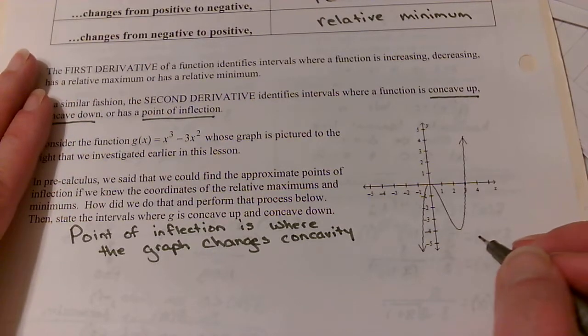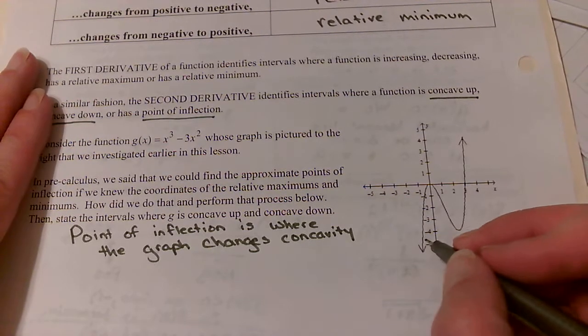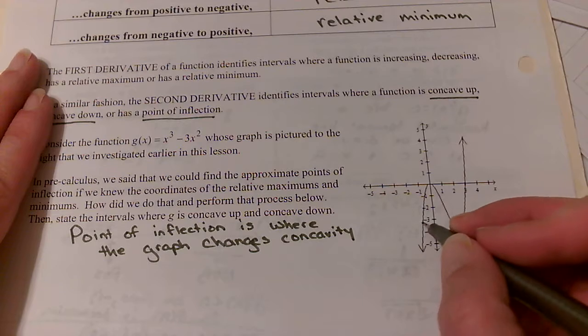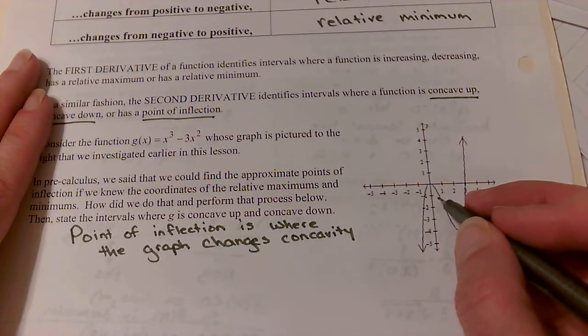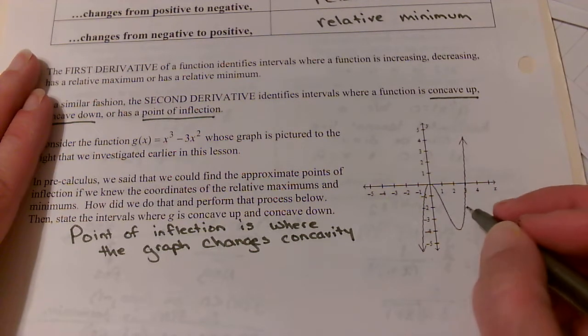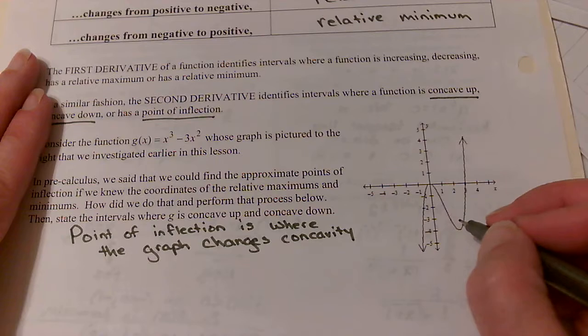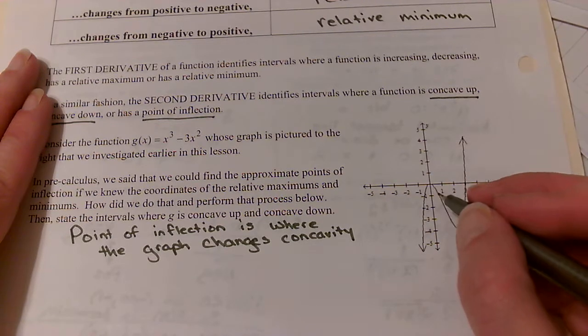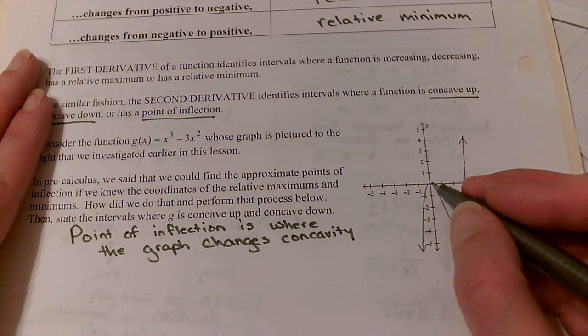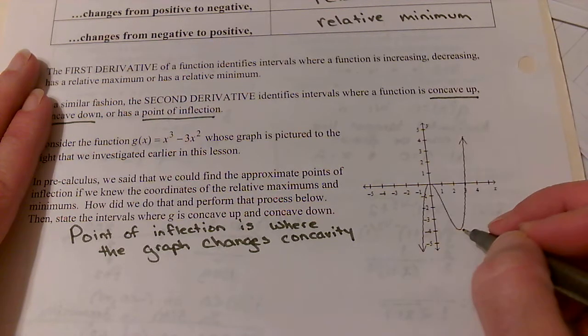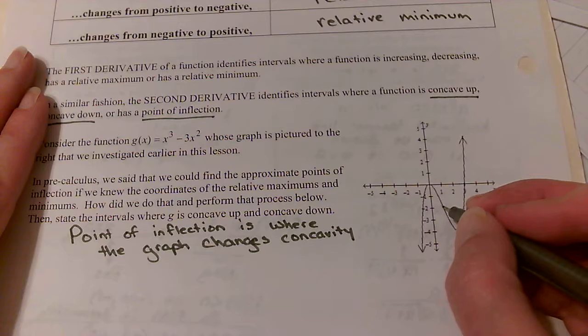So we can notice that on this graph, it's opening down, concave down, and then it becomes concave up. And it looks like it happens halfway between those two, between the maximum and the minimum, and it does. Looks like it's about there.